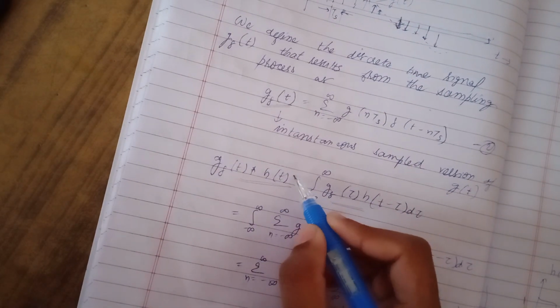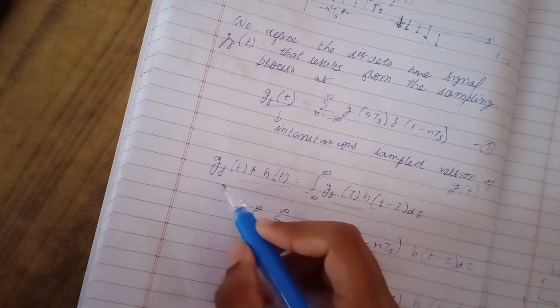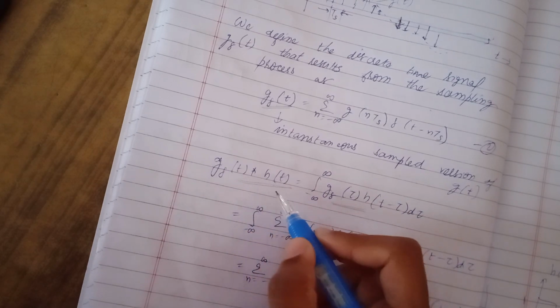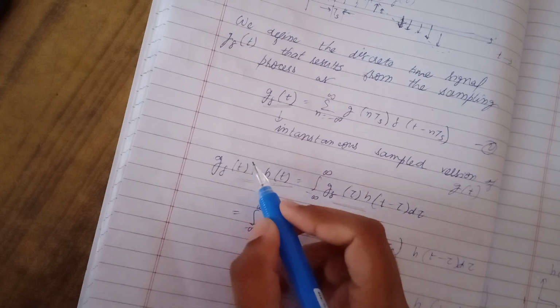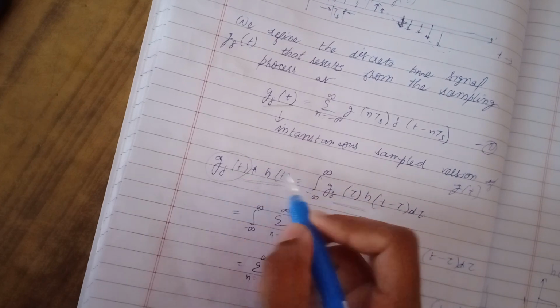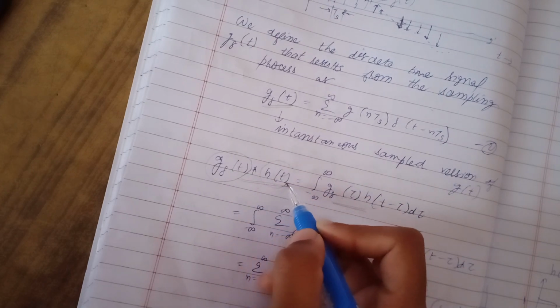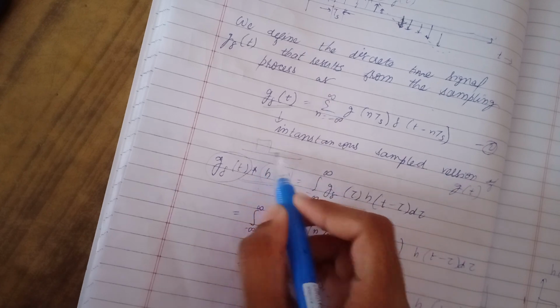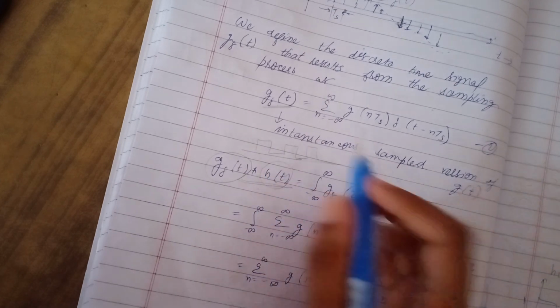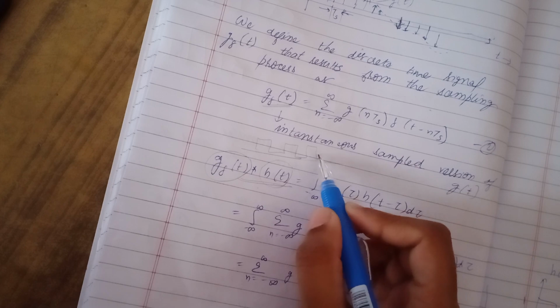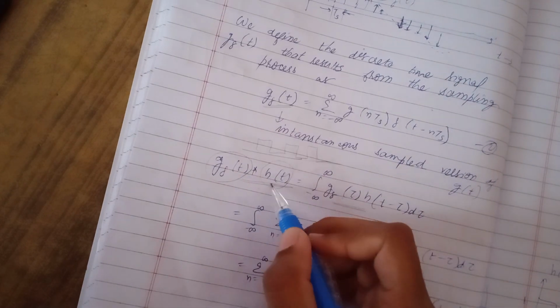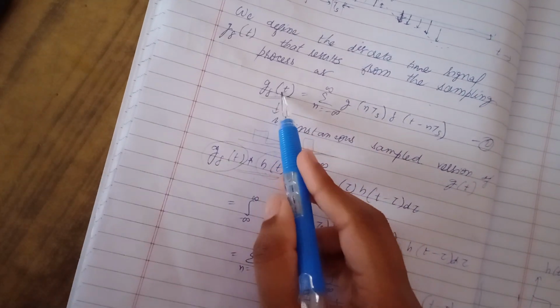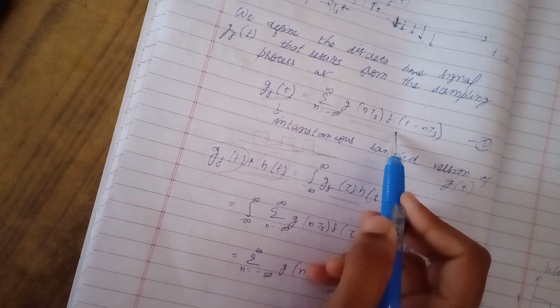I want the convolution of g delta of t with h of t, at a particular instant, right? So I'm convolving it with h of t, that is my impulse train, to get my reconstructed message signal. That's why I'm convolving, and I know that at a particular instant this is the value that I should get.